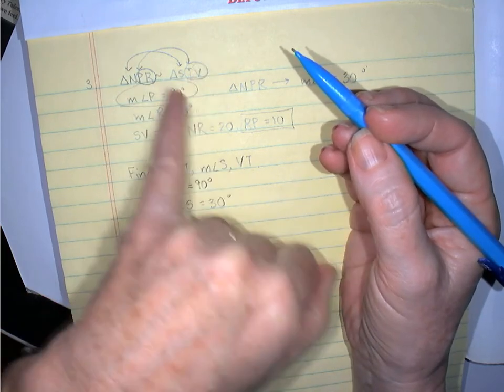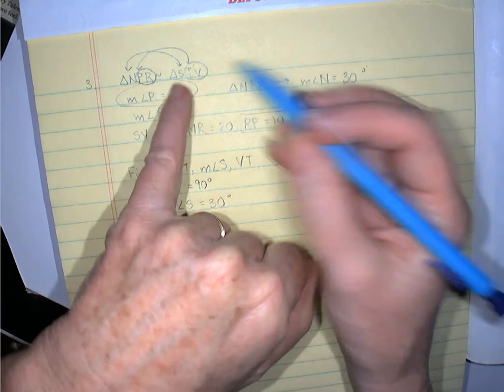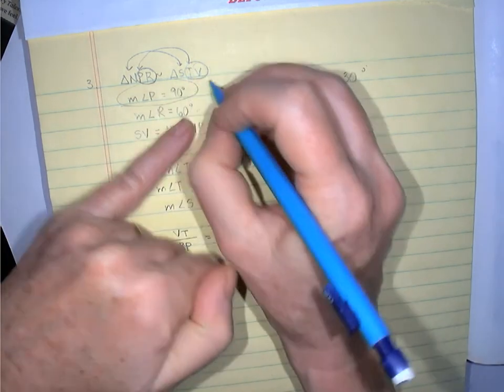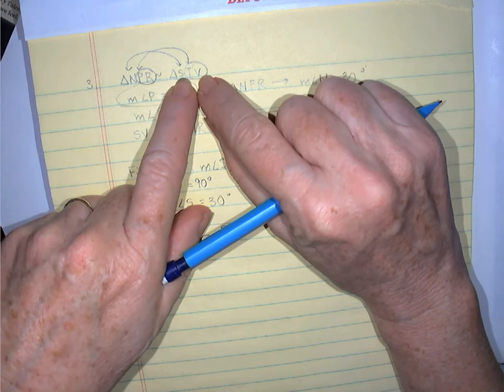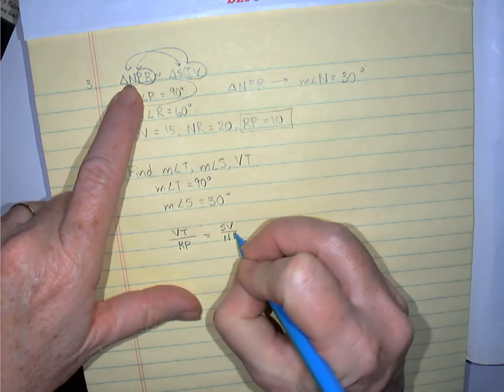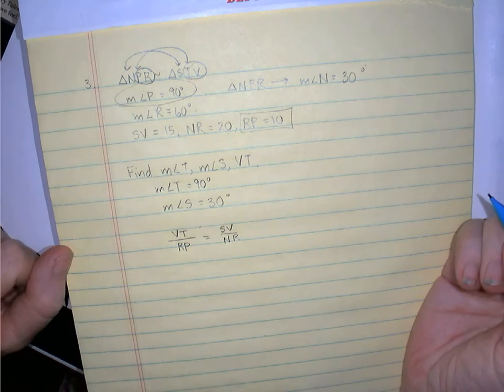Now notice I started with the right, so I'm going right triangle to left triangle, VT to PR. So I need to name another side in this right triangle. Well, I happen to have SV. And again, those are the letters that come first and last, so I know that that's going to correspond to NR, which in fact they've also given us.